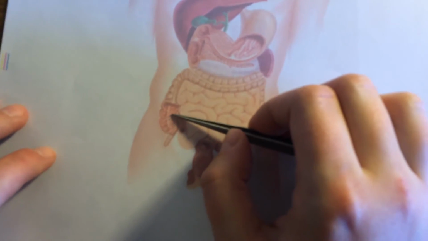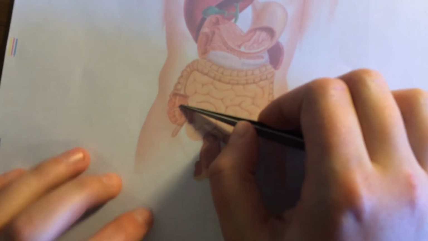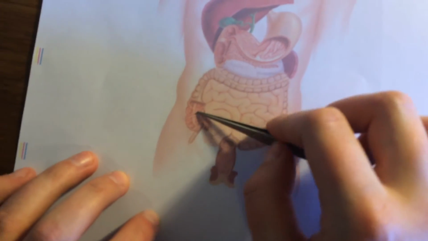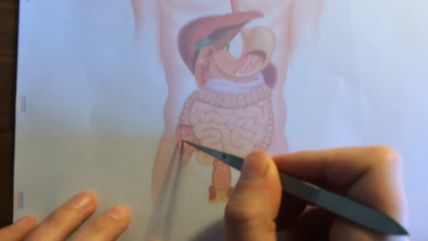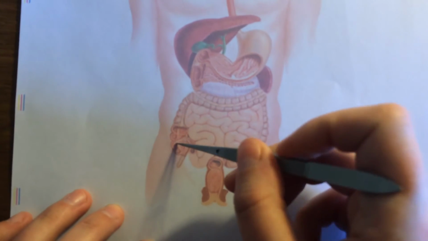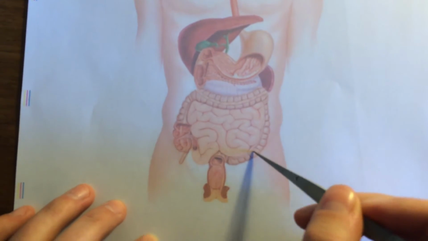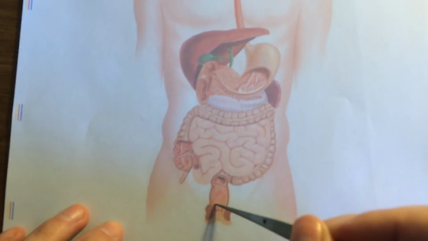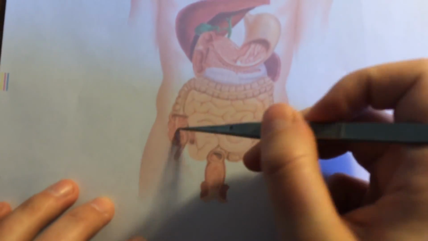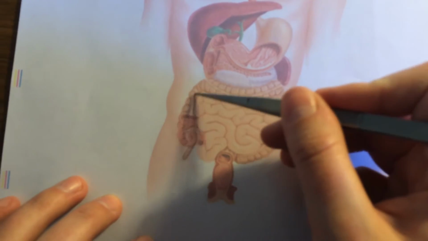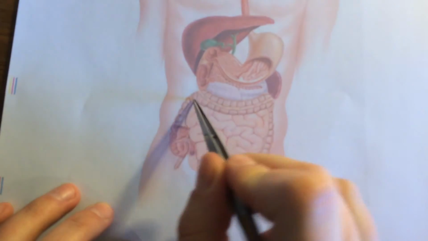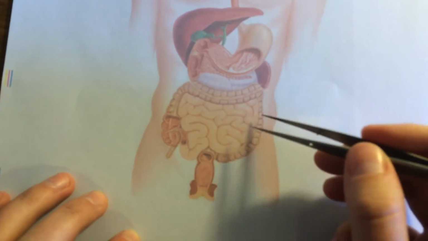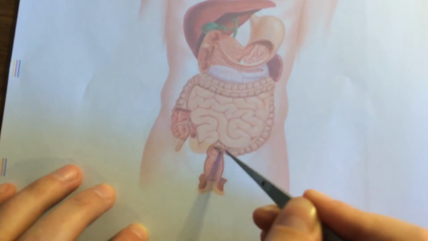The large intestine is approximately 5 feet long and wider than the small intestine. The surface area is smaller, even though it's wider. The large intestine is divided into the cecum, colon here, and then the rectum. Food passes from the small intestine to the cecum, and then into the colon, which is this part. The colon is split into 4 parts: the ascending colon, the transverse colon, the descending colon, and then the sigmoid colon.